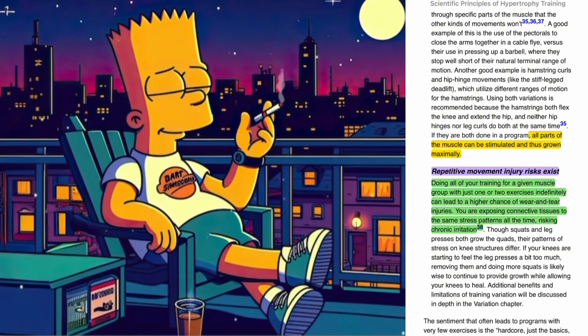Another section that stood out to me in this chapter is that repetitive movement injury risks exist. I'm going to repeat that. Repetitive movement injury risks exist. Doing all of your training for a given muscle group with just one or two exercises indefinitely can lead to a higher chance of wear and tear injuries. You're exposing connective tissue to the same stress patterns all the time, risking chronic irritation.